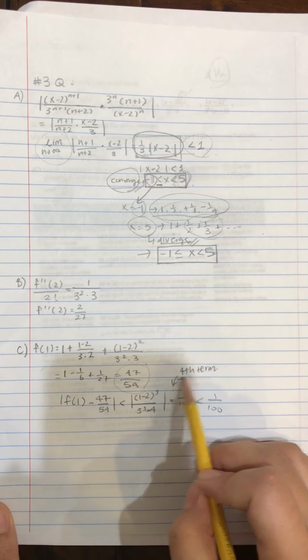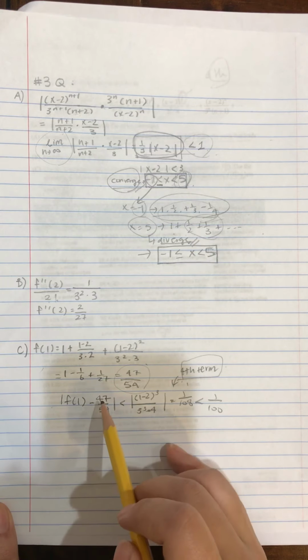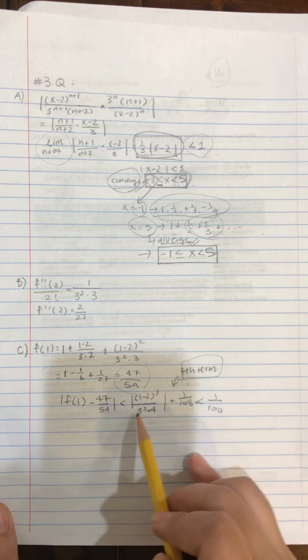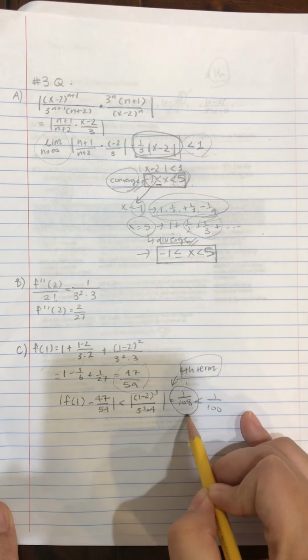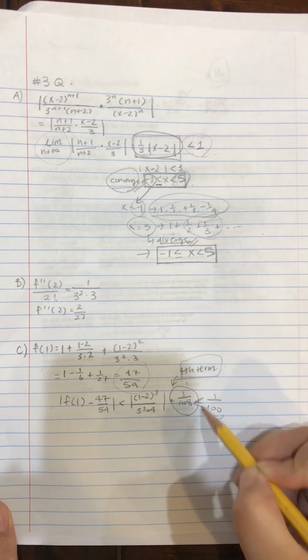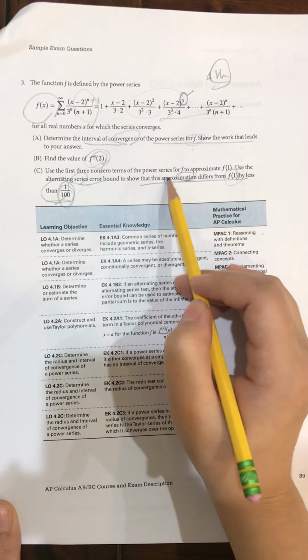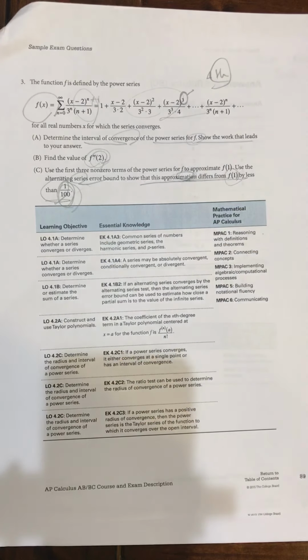In order to find the error bound, we have to find the first unused term. So I did f of 1 minus 47 over 54 has to be less than (1 minus 2) cubed over 3 to the 3 power times 4. So it's 1 over 108. So this shows that this is less than 1 over 100. So I was able to prove that the approximation differs from f of 1 by less than 1 over 100. Thank you for listening.